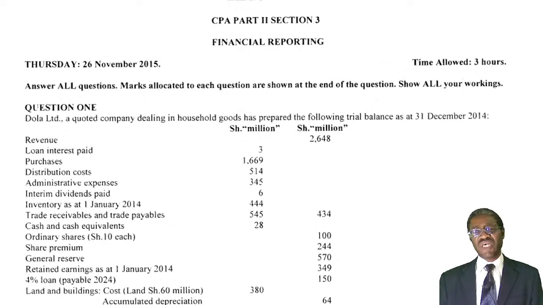Then you are given trade and other receivables, cash and cash equivalent, ordinary share capital or ordinary shares of 10 each, share premium, general reserve, retained earnings as at 1st of January 2014. That must be the retained profit brought down. You are given the loan payable in 2024. Then you are given land and buildings. You are given the cost. Let me roll the question.